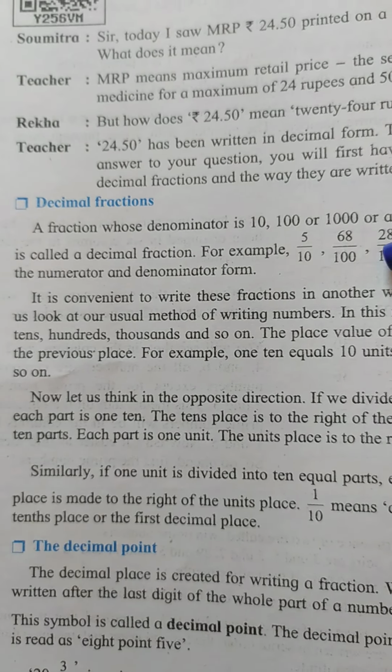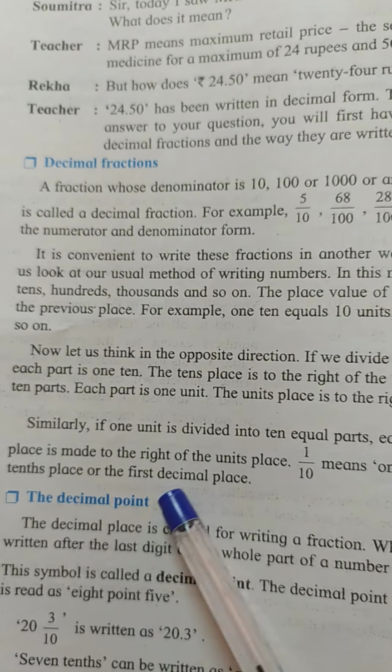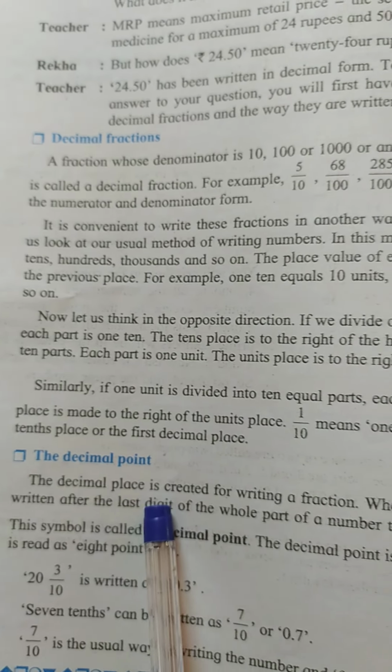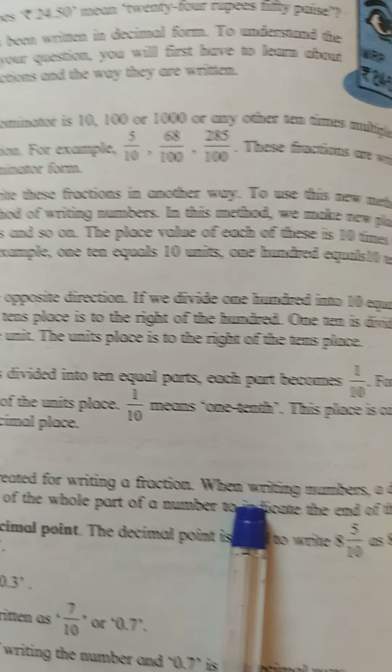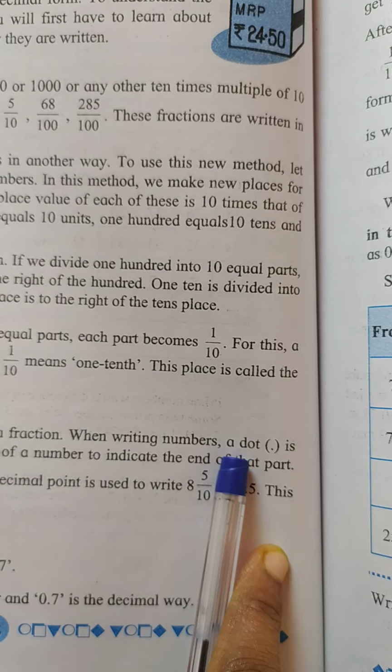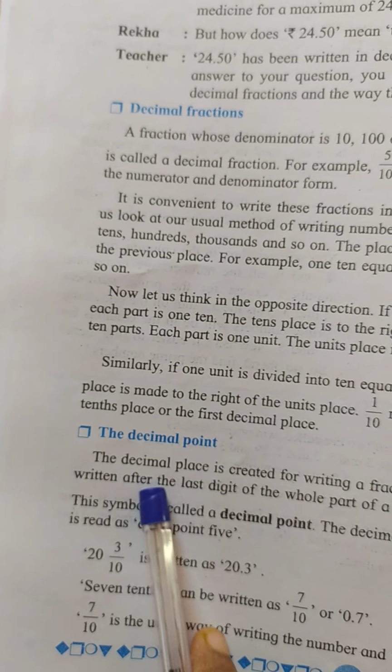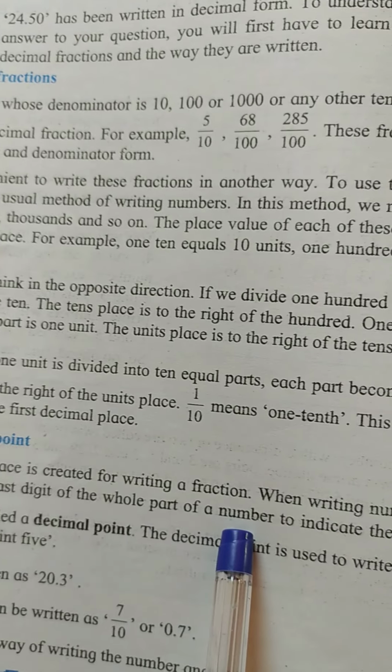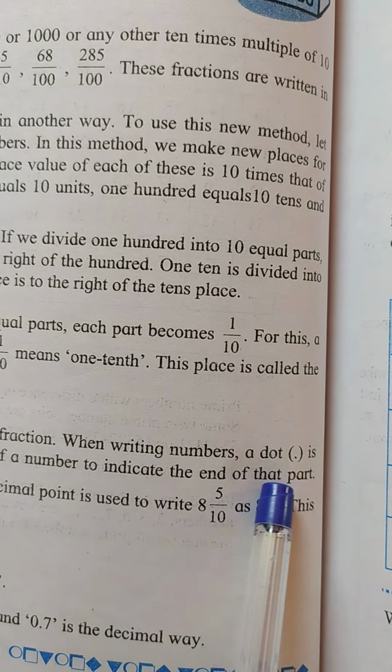Next, there is something called the decimal point. The decimal point is created for writing a fraction. When writing numbers, a dot is written after the last digit of the whole part of a number to indicate the end of that part.